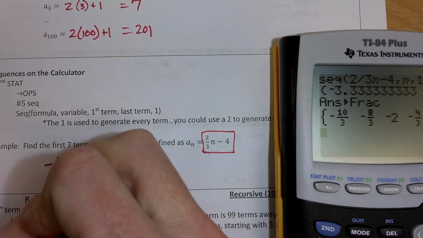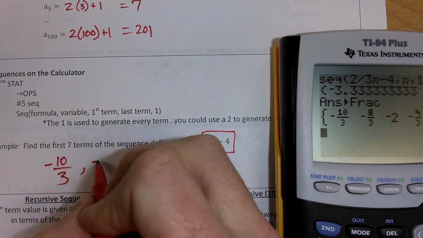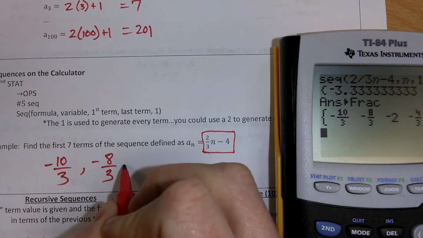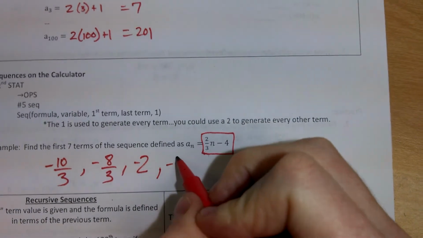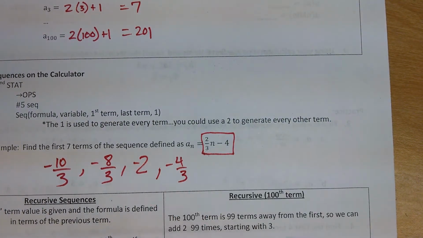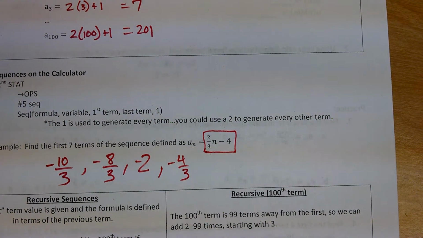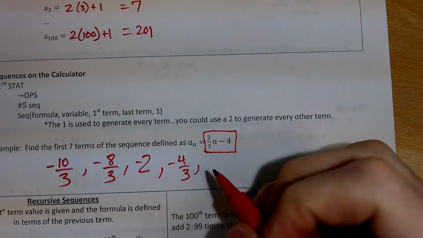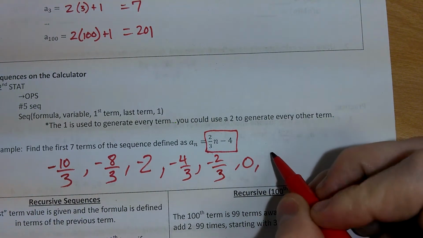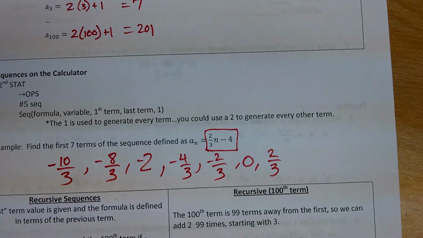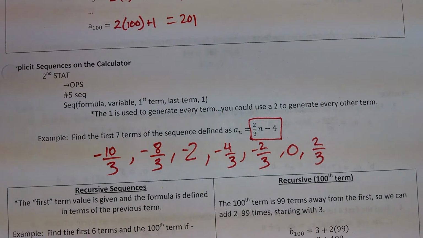So our first term, negative 10 over 3. Second term, negative 8 over 3. Negative 2. Negative 4 thirds. That's our first 4 terms. You can just cursor to the right to see the rest of your sequence on your calculator. Negative 2 thirds, 0, and 2 thirds is our 7th term. Okay, so that's using our calculator to find terms given an explicit rule.